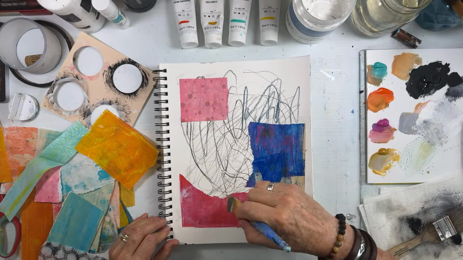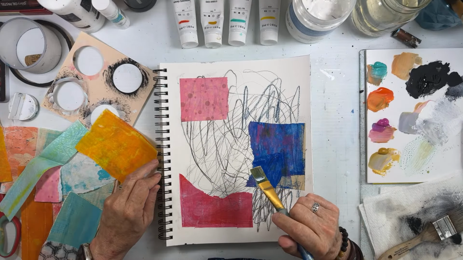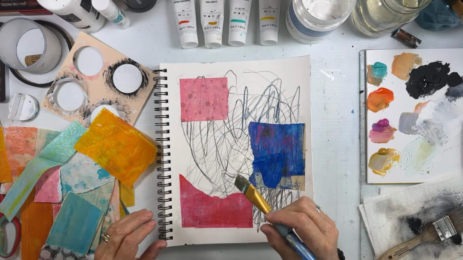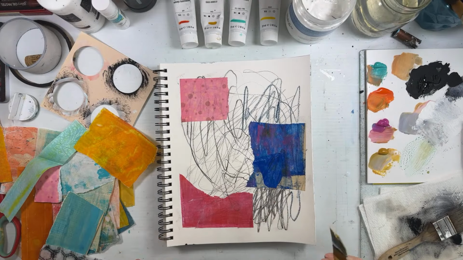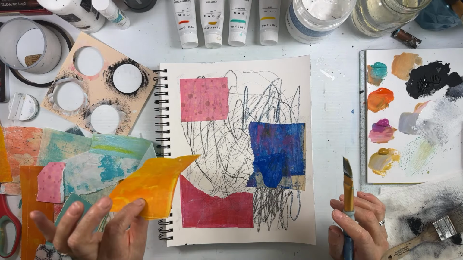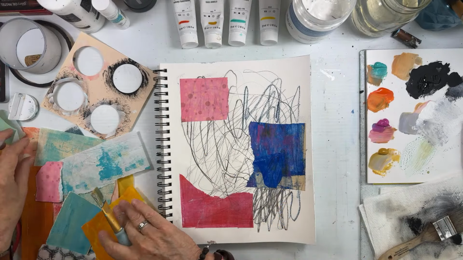So, anyone new? Nice to see you. I hope you're enjoying this demonstration. I love transparent, colored collage paper. It is so cool.